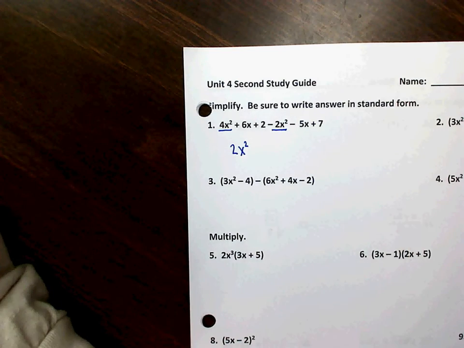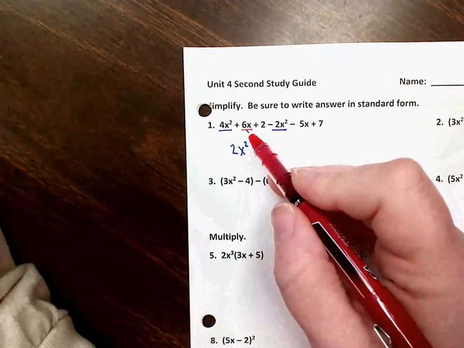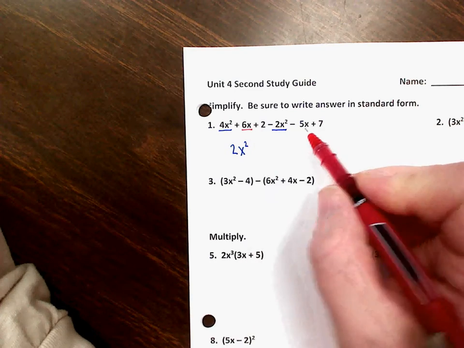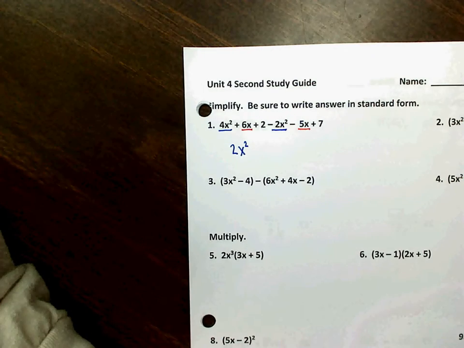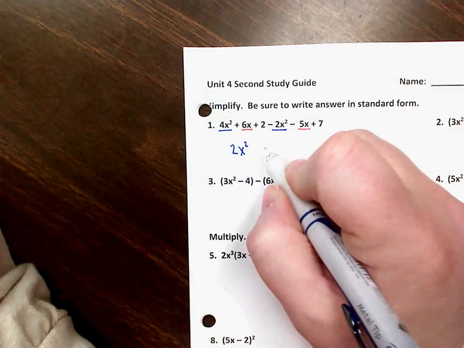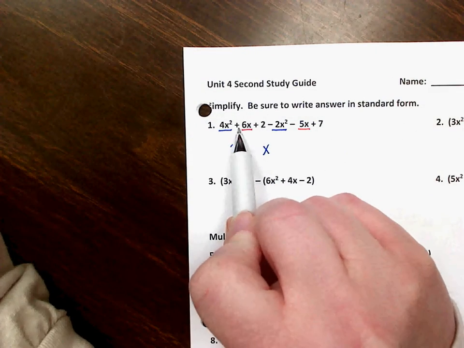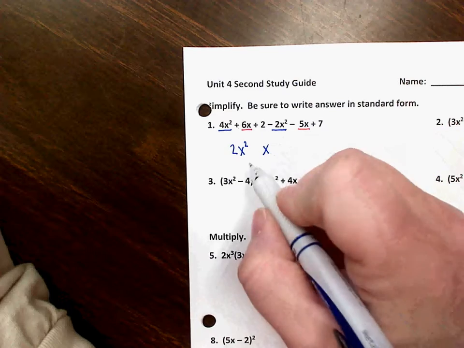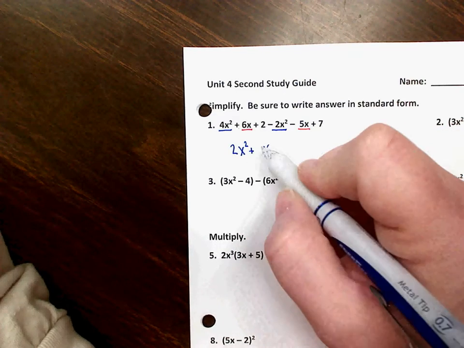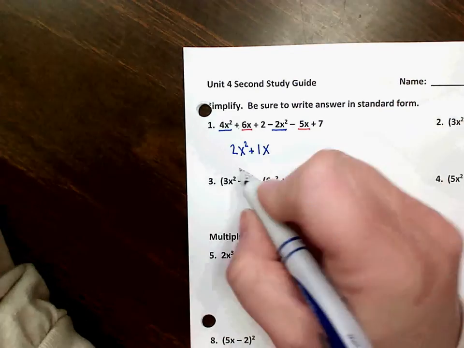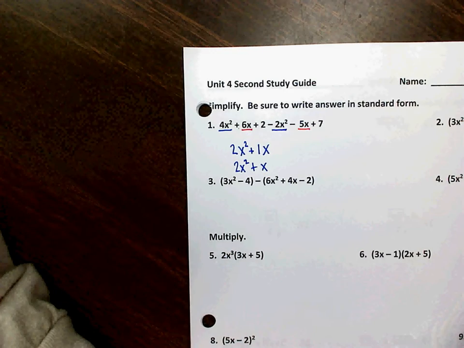The next term is a 6x. I can only add an x with another x. So here's another x in this expression. So that means I'm still going to have an x. It's just how many x's do I have? The numbers in front tell me I had 6 and I subtracted 5. So I have 1x and it's positive. So I'm going to put plus here, and you can put the 1 in front, or you can just write that as an x. It means exactly the same thing.